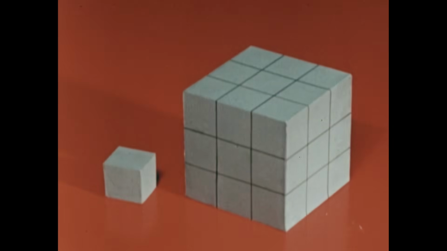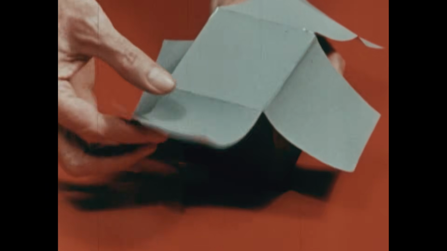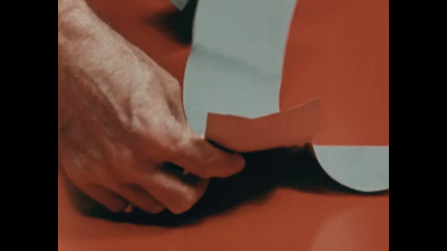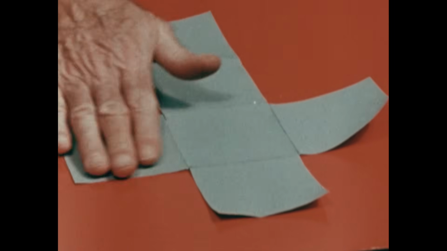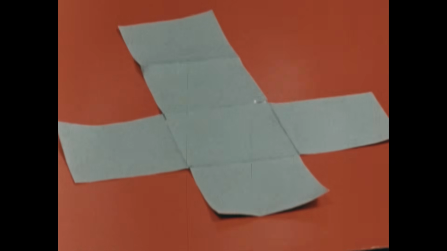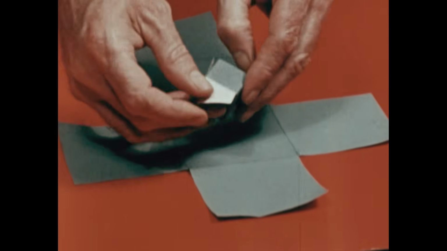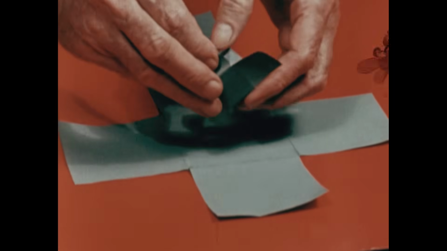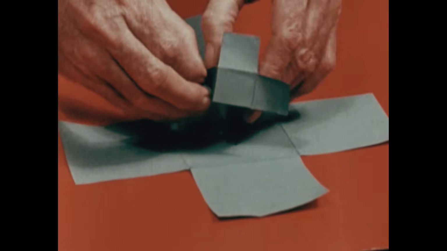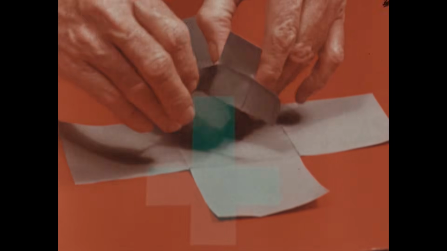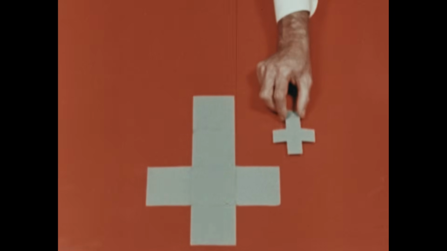27 of the small cubes equals the size of the 1 large cube. This paper covers a cube much like a membrane surrounds a cell. When you lay it out flat, you can see the surface area of the large cube. Peeling the paper off the small cubes, you can see the enormous increase in surface area that's gained by subdividing the larger mass.